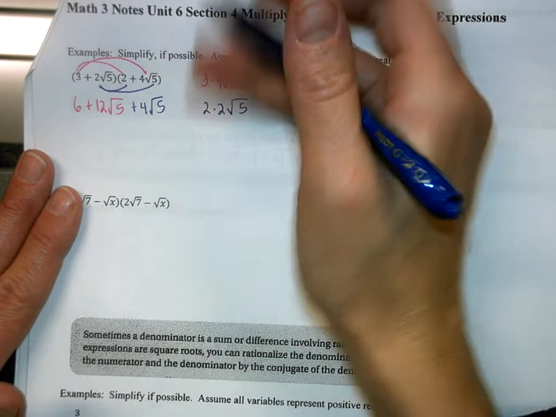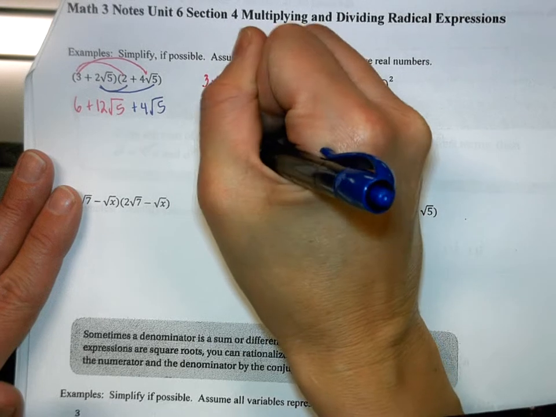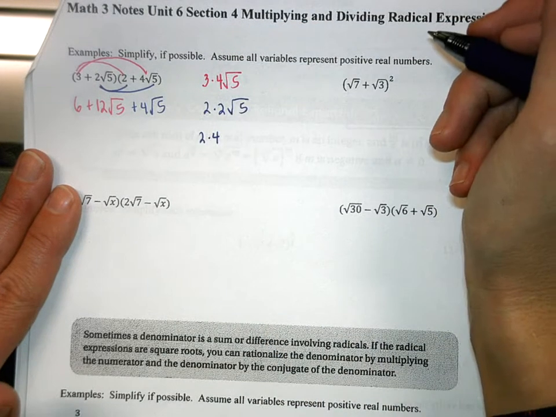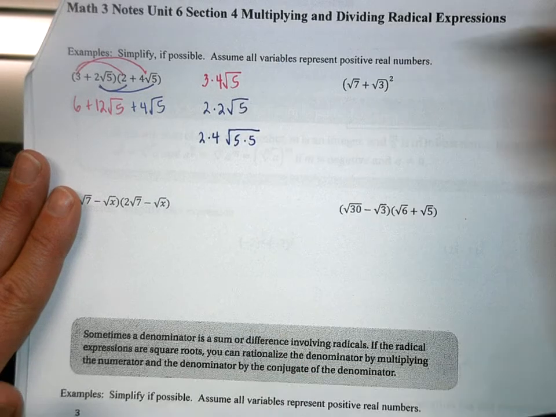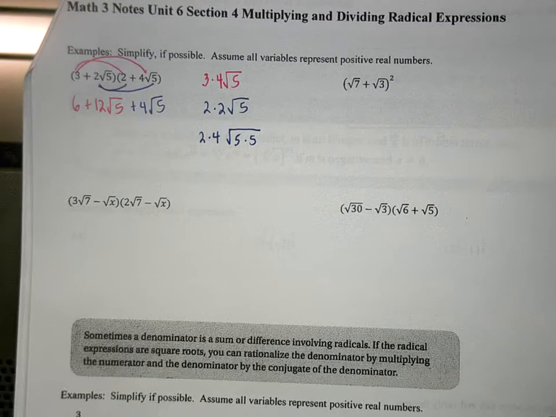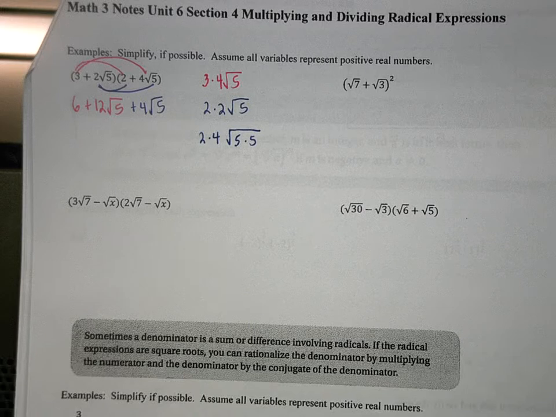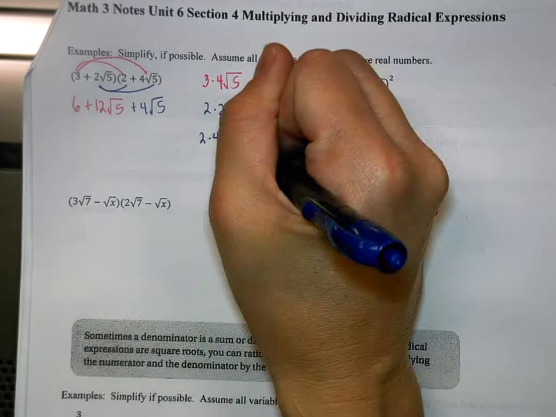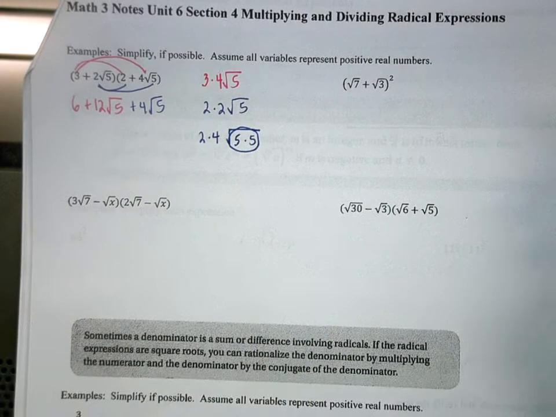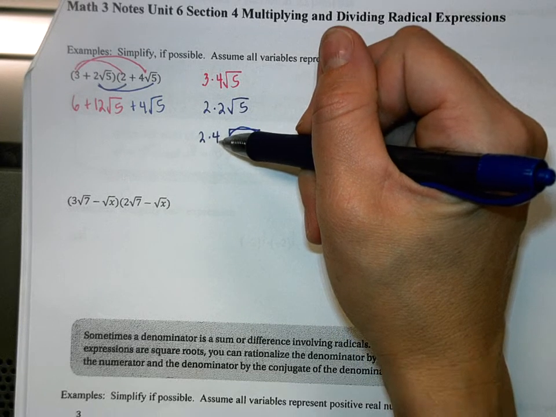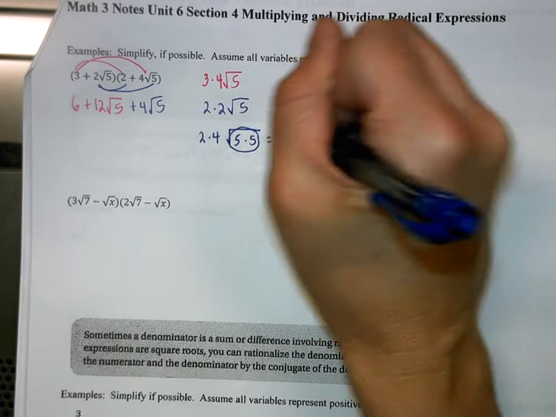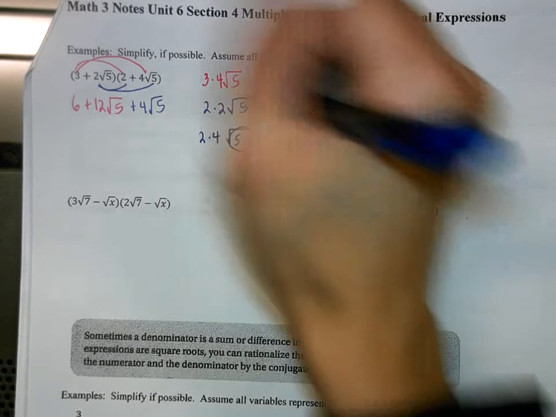And so we would multiply 2 times 4, because those are both not under roots, and then root, and I have 5 times 5. Well, what happens with the 5s? Very good. It makes a group of numbers, and they just become a 5. And so I end up with 2 times 4, which is 8, times 5, which is 40.